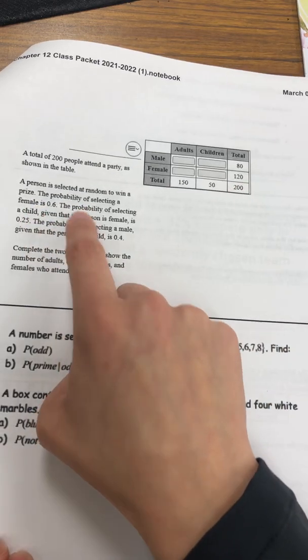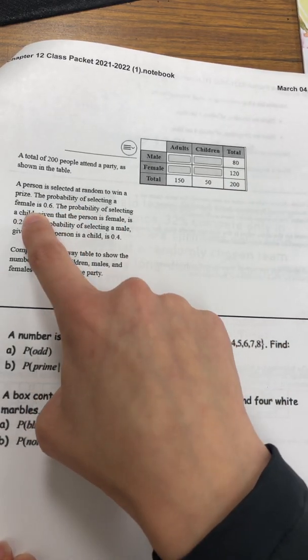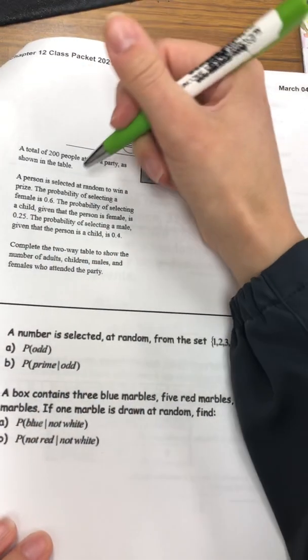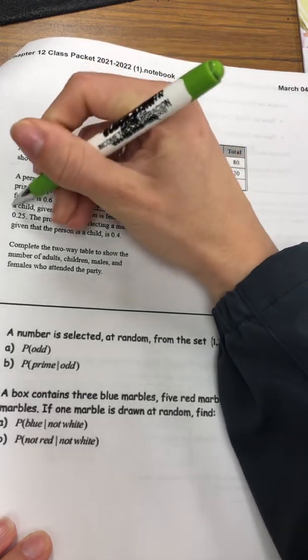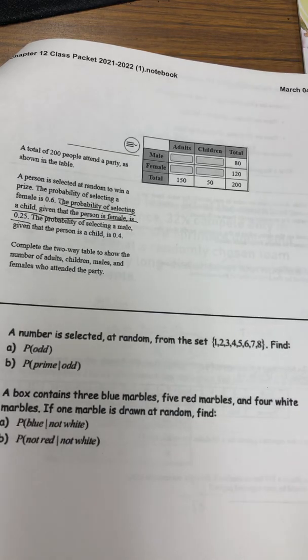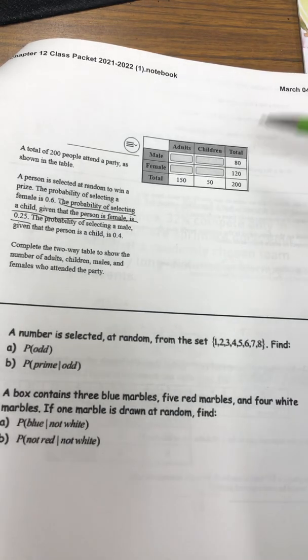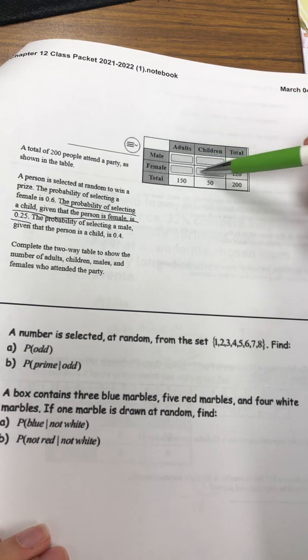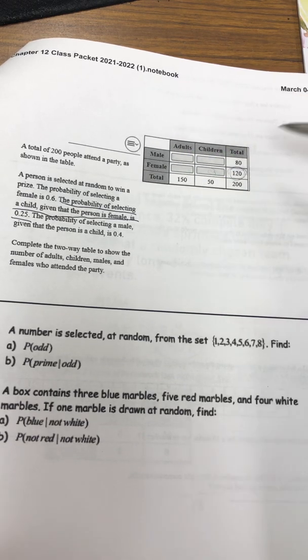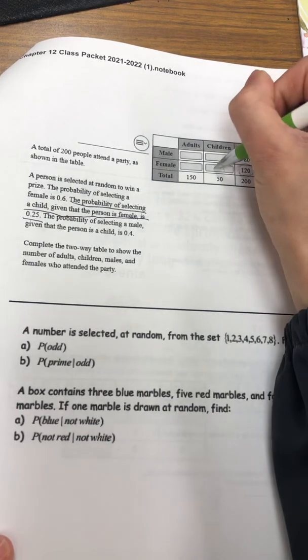So that's true. The probability of selecting a child, given that the person is female, is 0.25. So remember, the part that follows the word given, that's going to be your bottom number, that's your total. So that means we're looking at the female total as our bottom number. So it's out of 120. So we're saying the number of children, so this box, the number of children who are females is going to be 0.25 of 120. So if I do 0.25 times 120, I get 30.